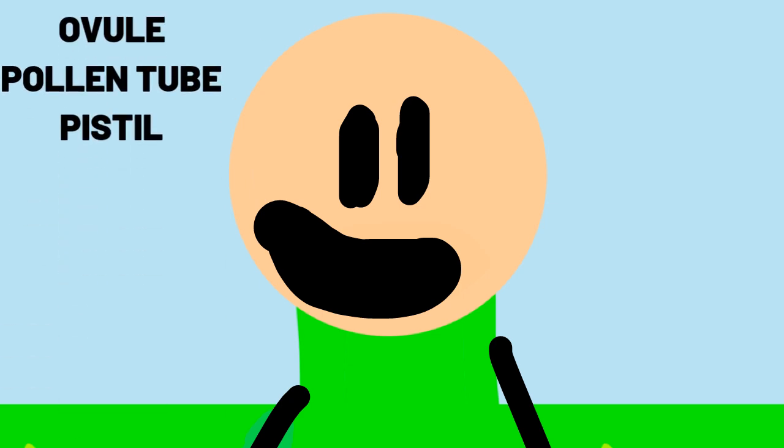Let's take a moment to know our flower parts, which will improve growing flowers for years to come. Here are the female parts. Ovule, the egg cell of the plant, which becomes the seed to fertilize itself. Pollen tube transfers pollen from the stigma to the ovule. And last but not least, the pistil, which is the stigma, style, and ovary.